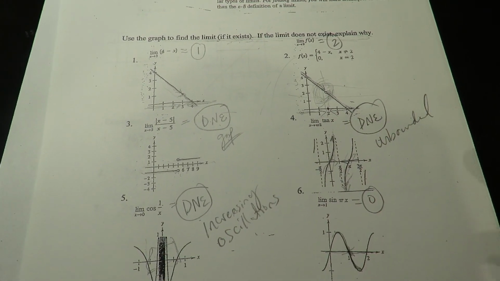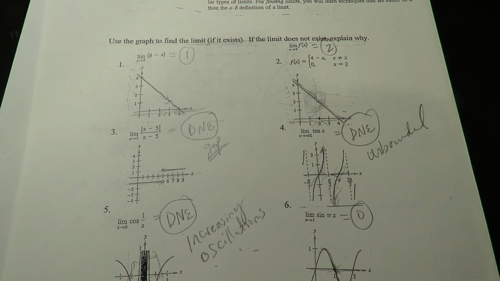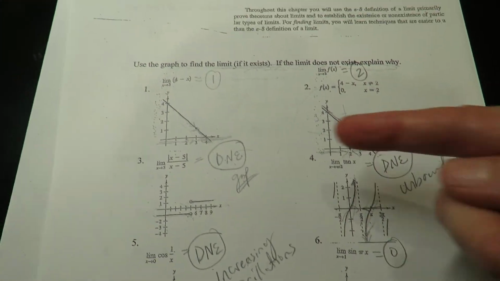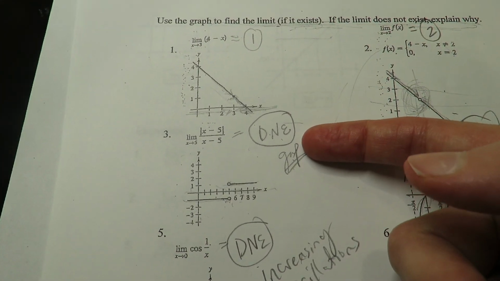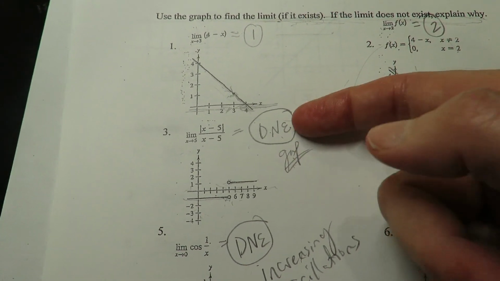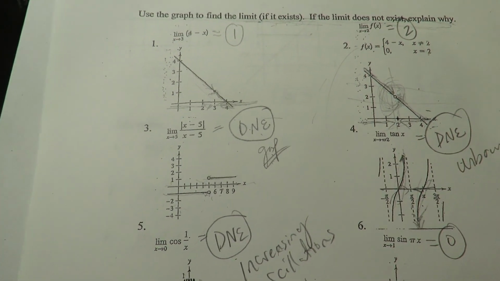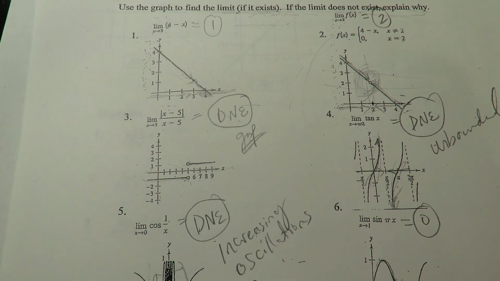Now, in terms of handing in your homework, as you can see for limits, you're not really required to hand in any work. If it has a distinct answer, you just write it. If it doesn't have an answer, you can write DNE. You can explain why it's DNE. Okay? And then that's a wrap for what we're going to cover for 2.2.